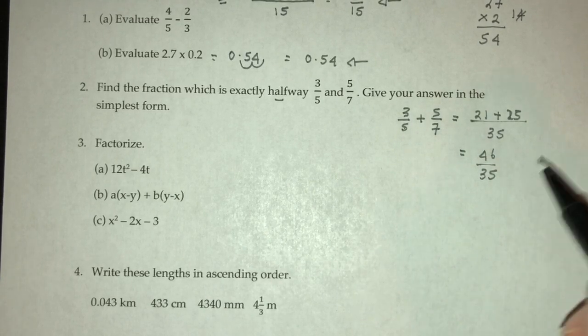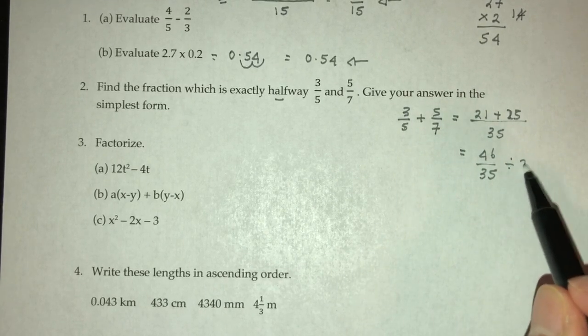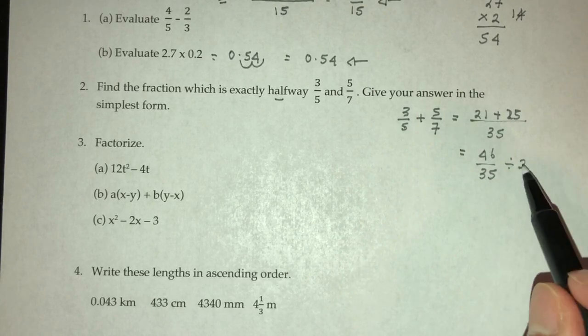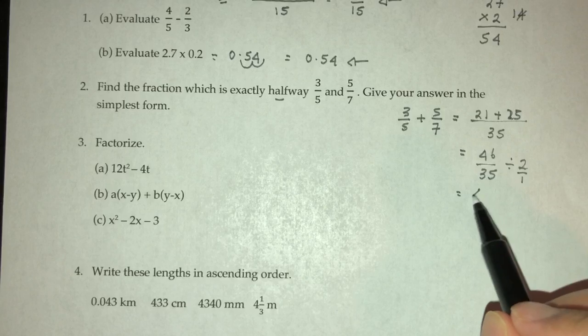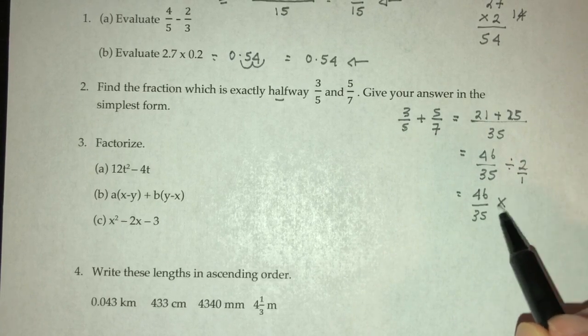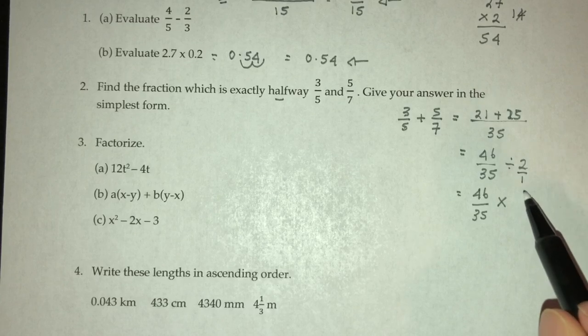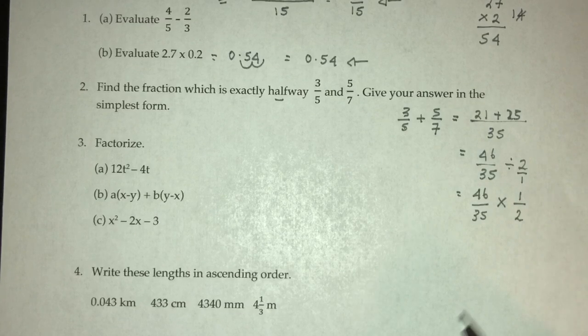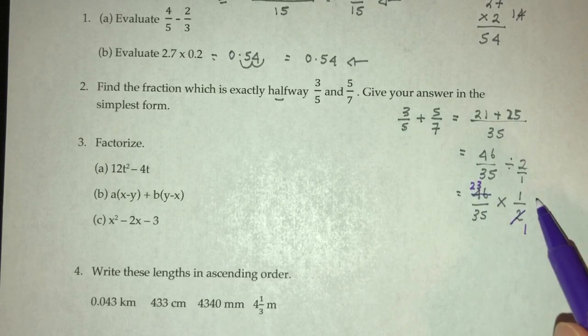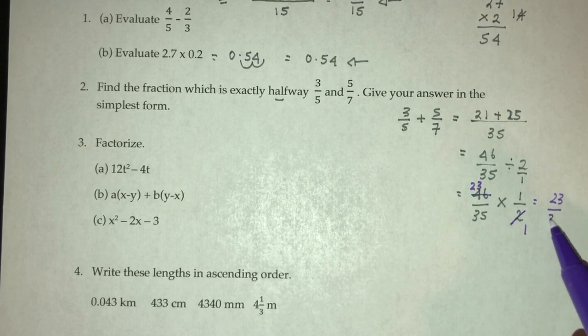So now we have to divide by 2. So divide by 2. Now when you have divide, you have to change that to multiply. So 2 is 2 over 1. You will have 46 over 35. Change that to multiply. And you have to flip this upside down. It will become 1 over 2. Now we have to simplify. That will be 2, 3. So that will be 23 over 35. And this is your answer for the fraction exactly halfway between these two.